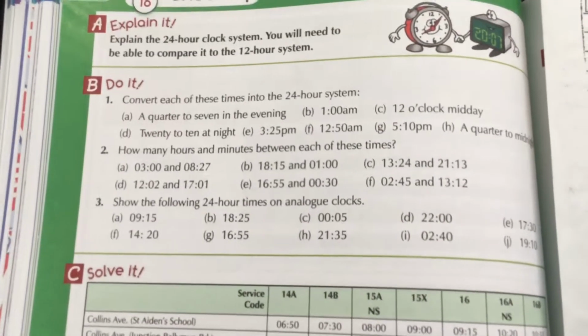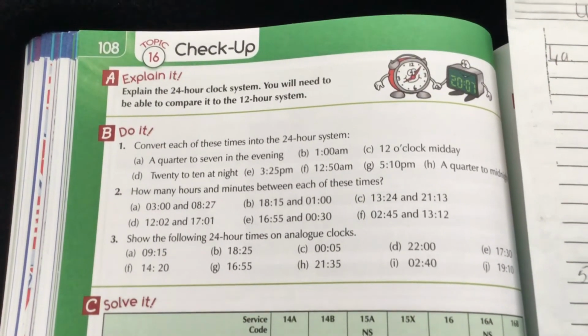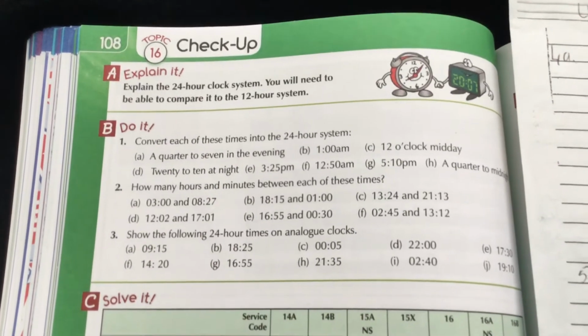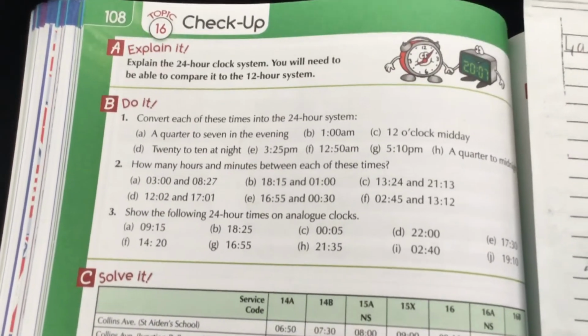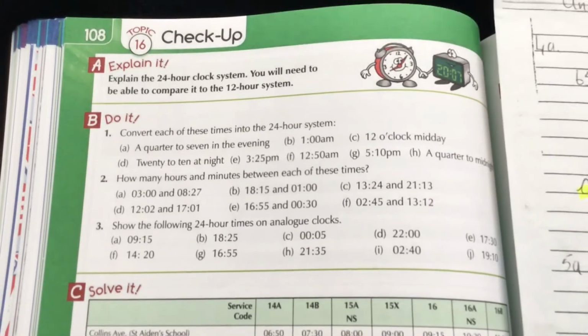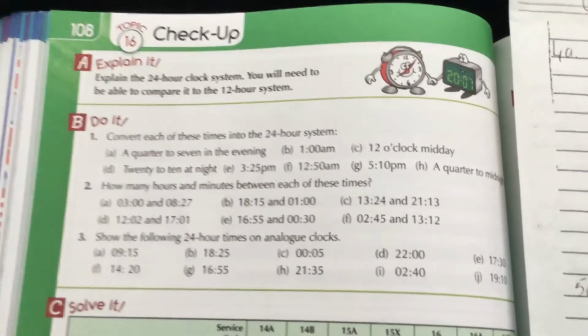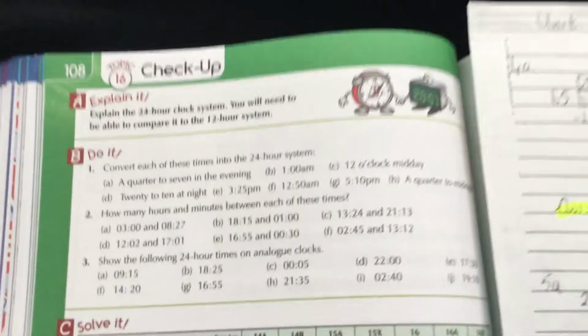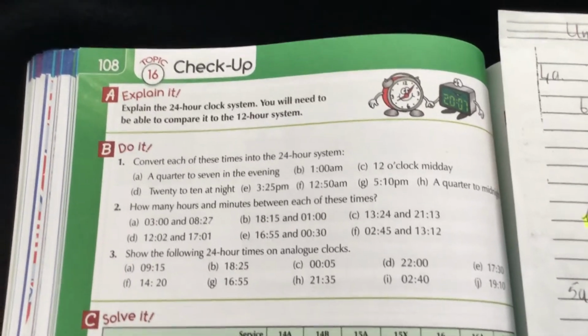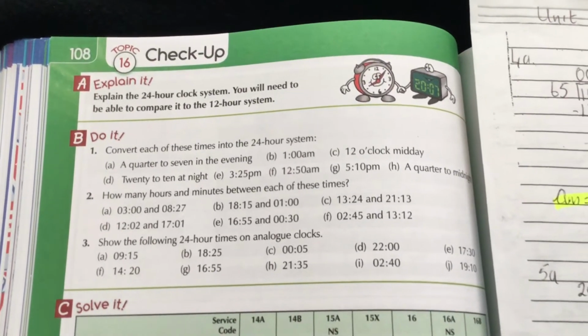So 12:50 a.m. is 00 because it's gone past midnight, and then it's 50. So 00:50. We need no a.m. or p.m. because it shows zeros, it's 50 minutes past midnight. Then 5:10 p.m., we have 12 and 5, 17, so 17:10, no a.m. or p.m. And then quarter to midnight, which would mean it's 45 minutes after 11 p.m. So we add the 12 because we've done p.m.